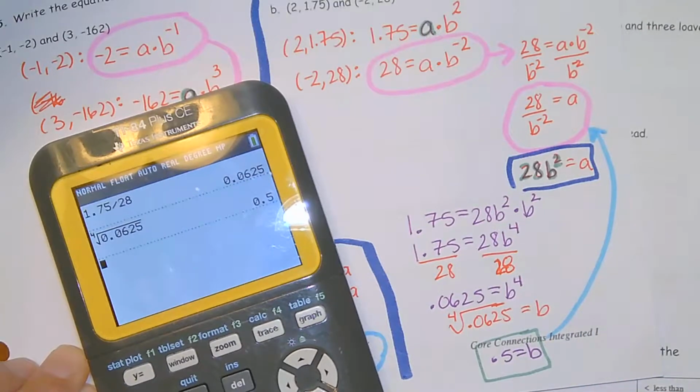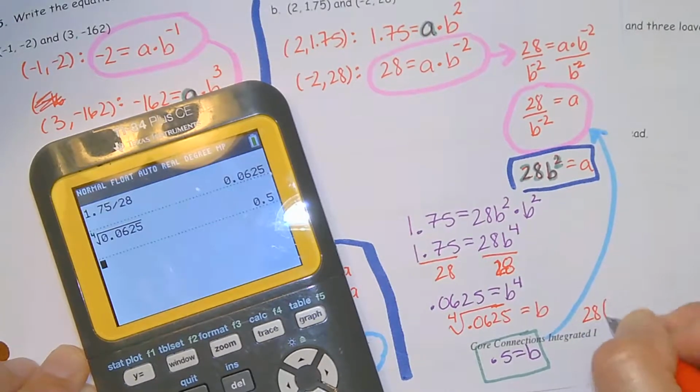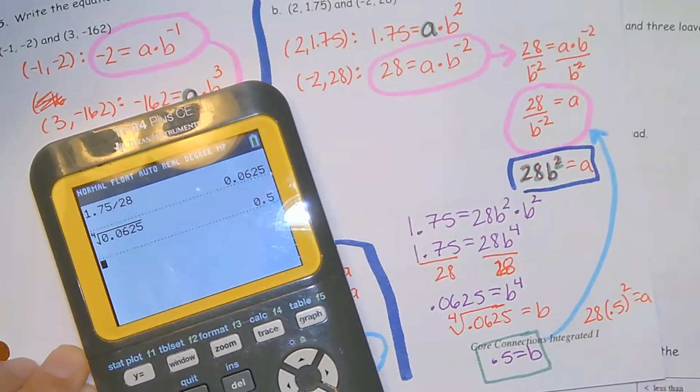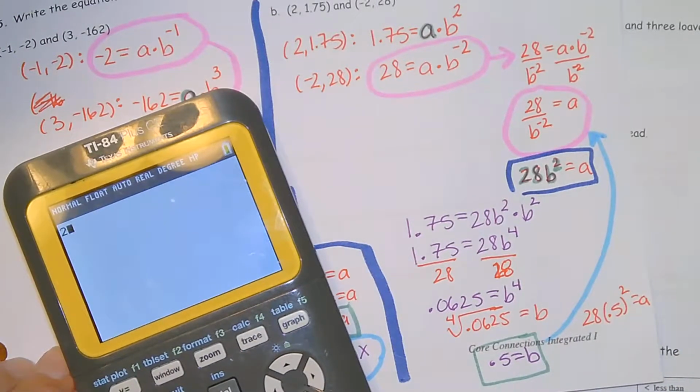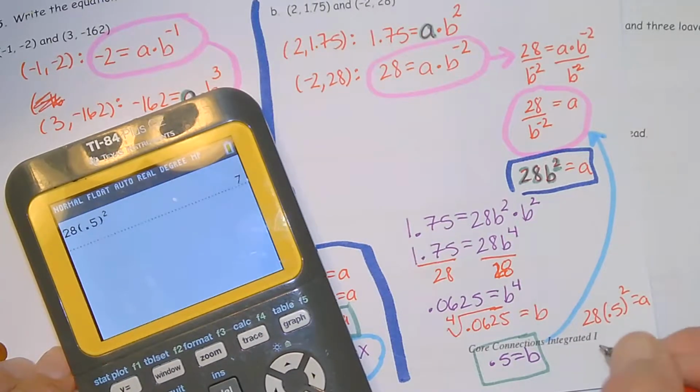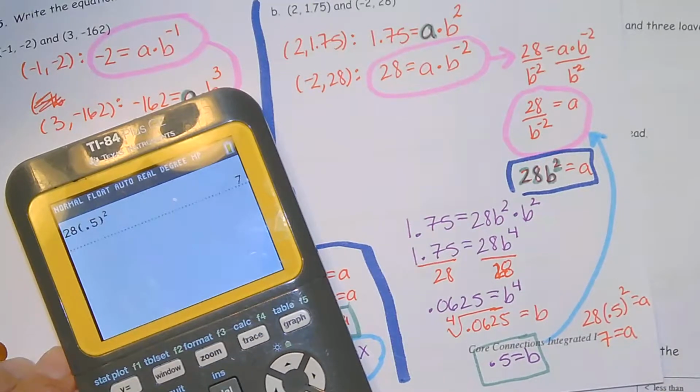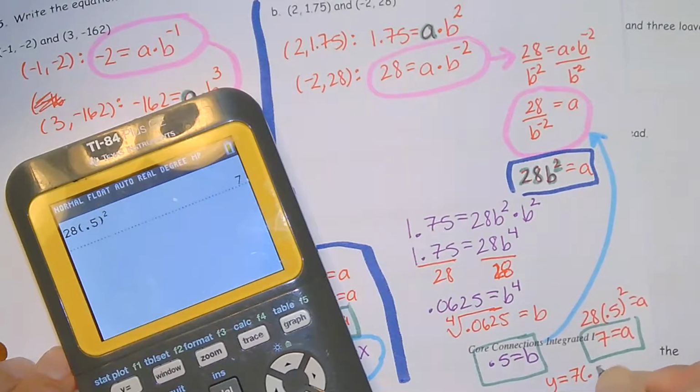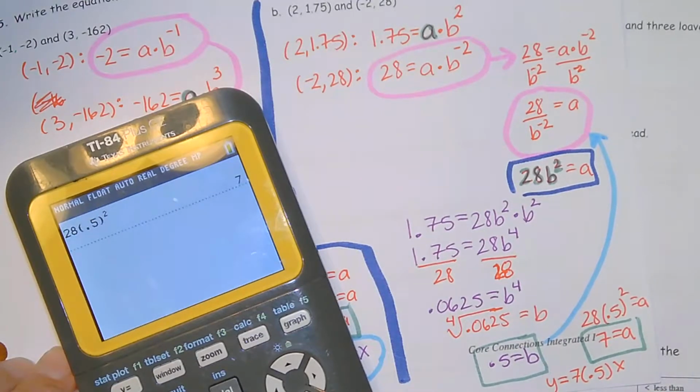This is the one I'm going to substitute it into. So I'm going to take 28 times b to the second, which is 0.5 squared, and that's going to be a. So now, let me do that on my calculator. So I'm going to get 28 times 0.5 squared, and I end up with 7. And that is my a. So now I can write my equation. y is equal to a, which is 7, times my b, which is 0.5 to the power x. And that is going to be my equation.